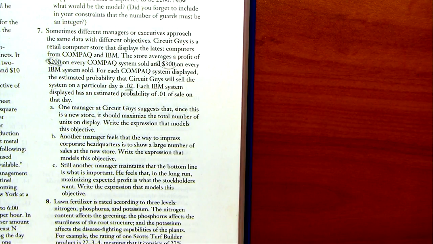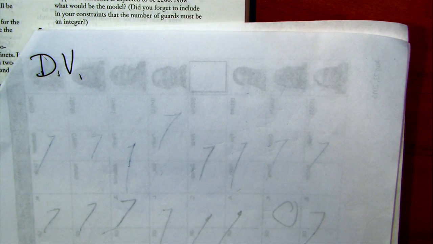So it says, one manager at Circuit Guys suggests that since it's a new store, it should maximize the total number of units on display. Write the expression that models this objective. So our decision variables would be what? What are we trying to decide? X1 and X2? And what is X1 and X2? It's like 200 and 300.